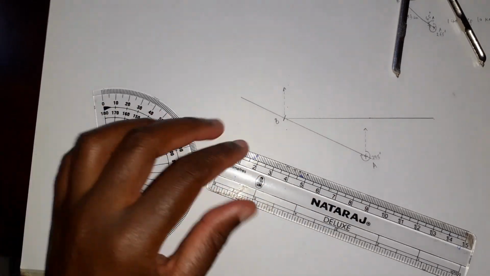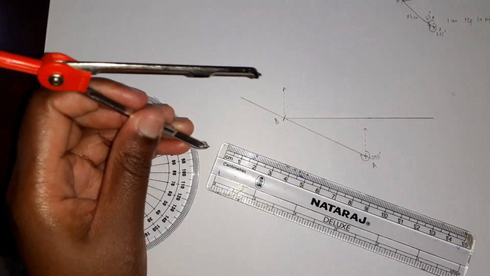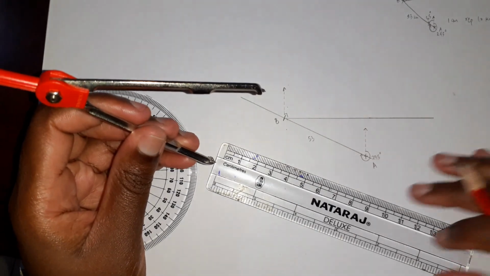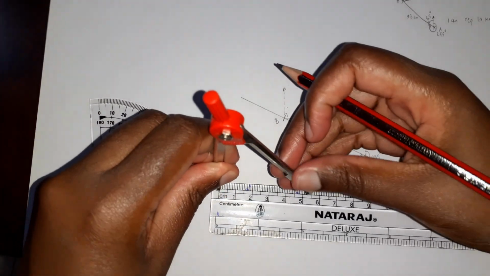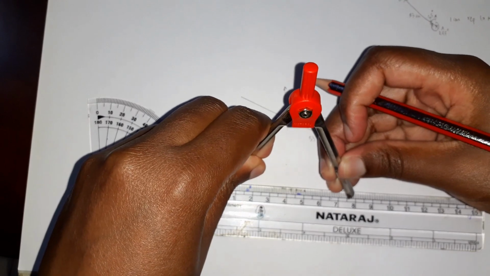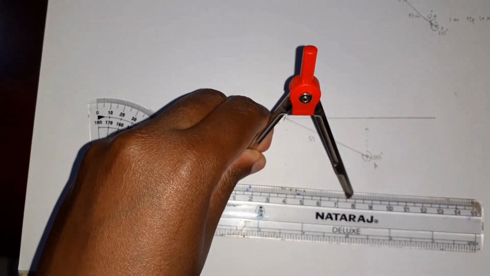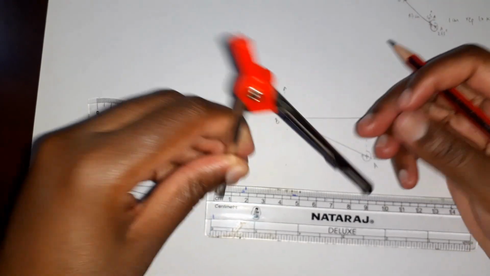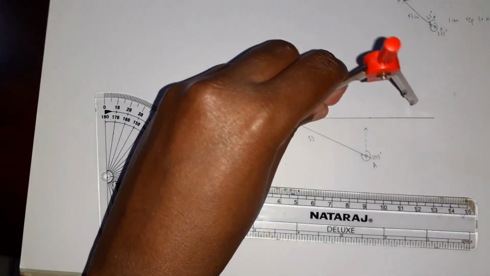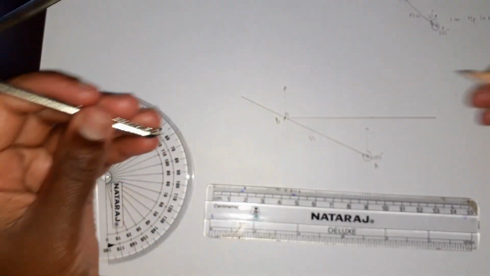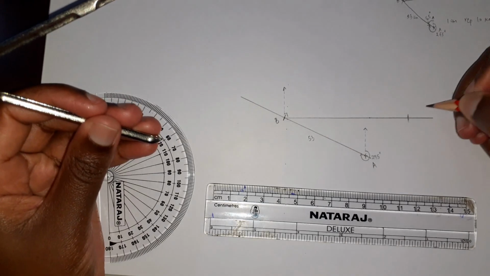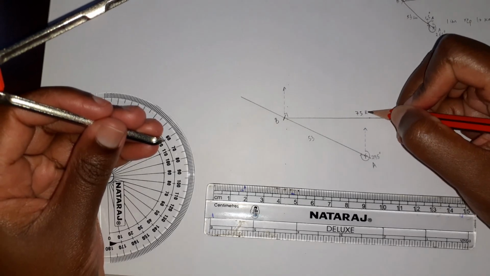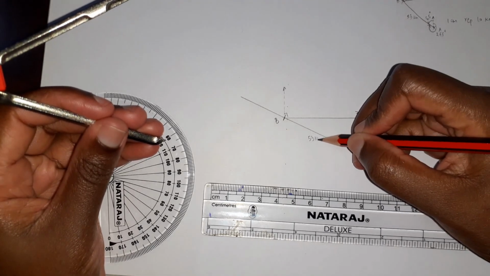And we measure 7.5. This is 5.3. This is a right angle. That is our point C. And this is 75 kilometers. This is 53 kilometers.